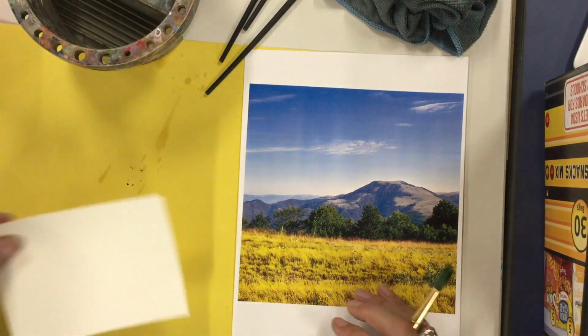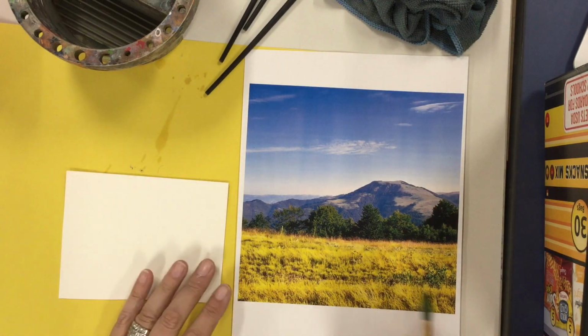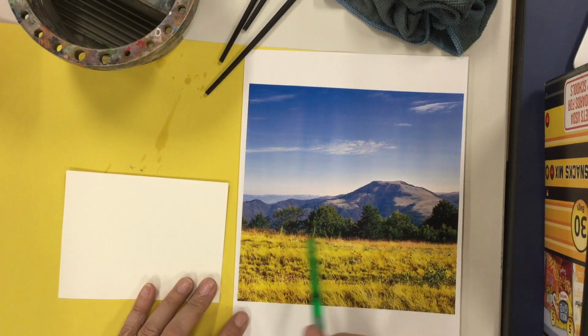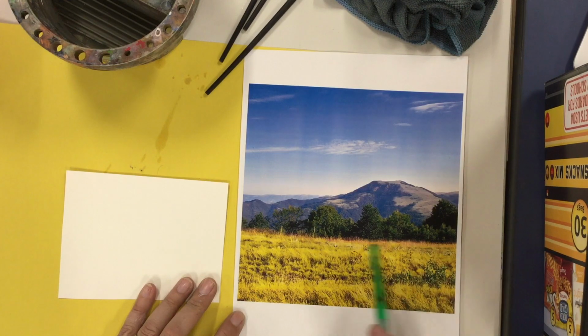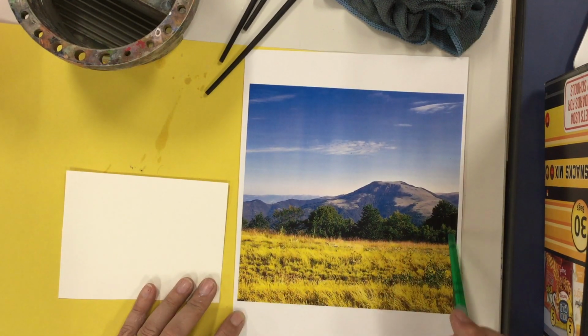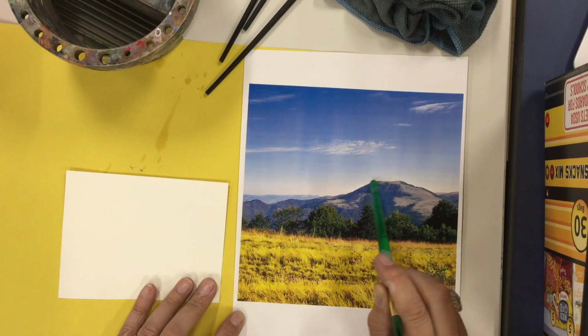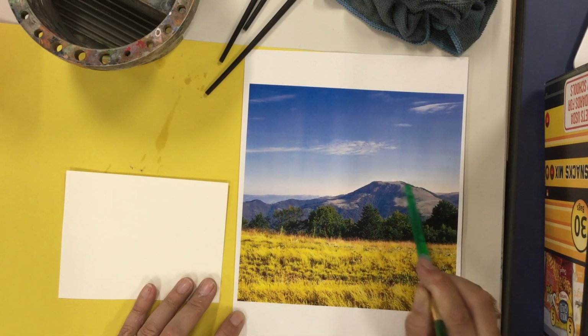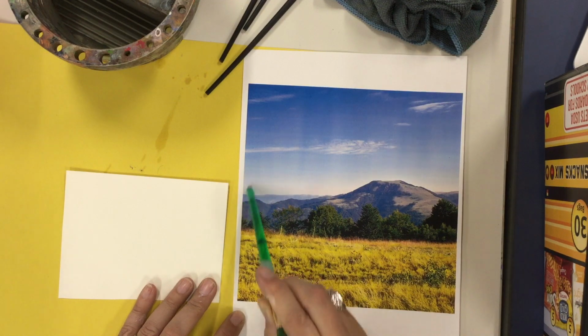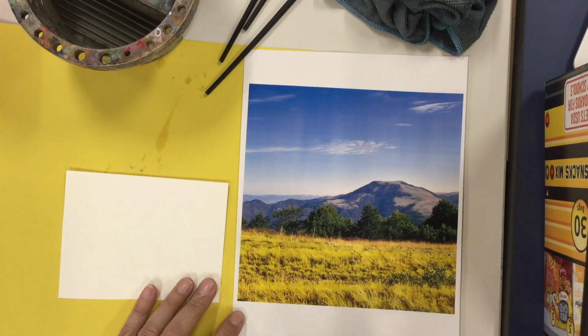So I'm going to take this tiny little piece of paper here, and I'm just going to look. I've got a yellow rectangle here. I've got this kind of zigzag shape here of green. I've got this shape here that's kind of a bluey color. And then I have this shape up here that's kind of a light blue.